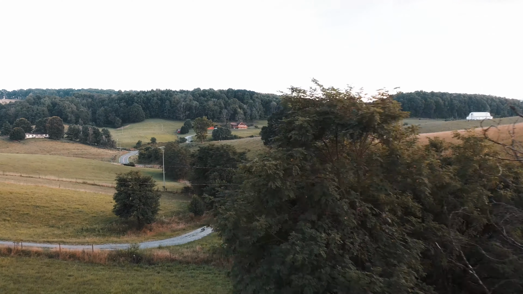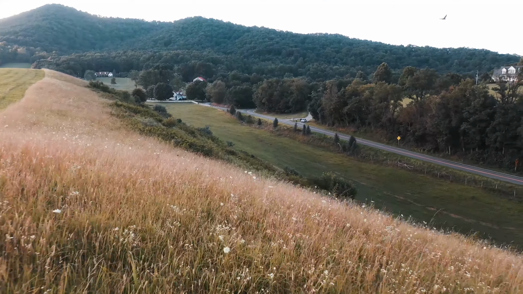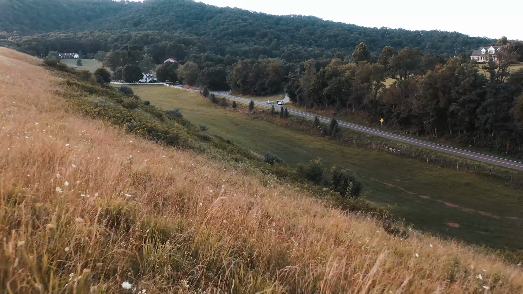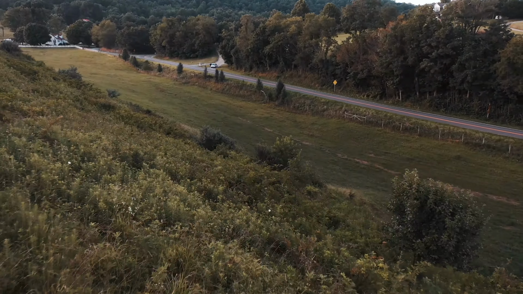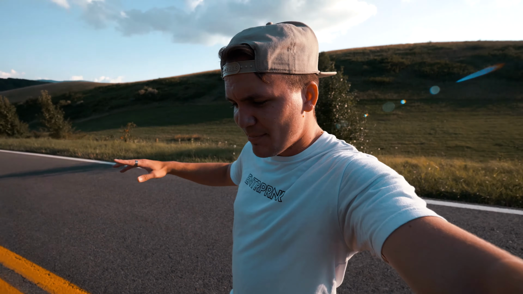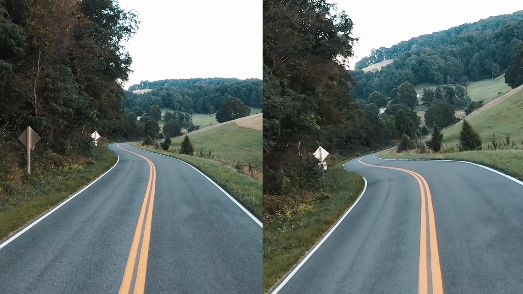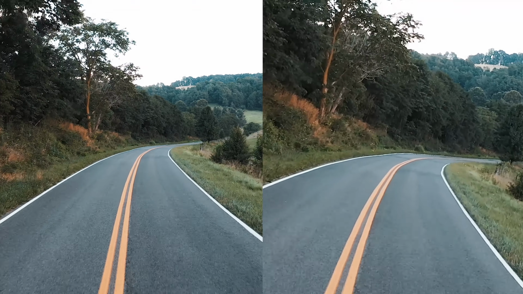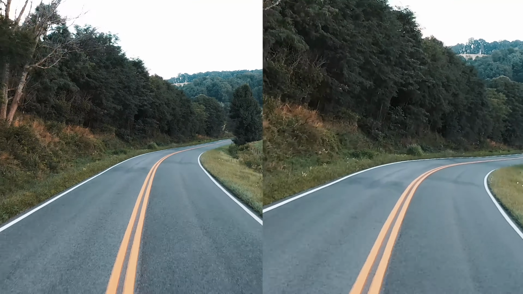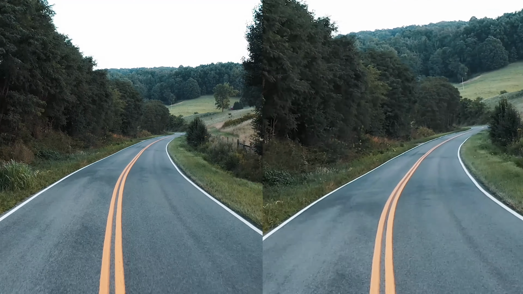And another huge thing is get low to the ground, because the more stuff that's in your foreground and the more stuff that's literally right in front of your lens, it'll make this effect pop that much more. So I'm going to show you quickly a side-by-side comparison of what the actual footage looks like and then what it looks like when you add some of those transform effects onto it. But all in all, I think it's going to turn out pretty sick.